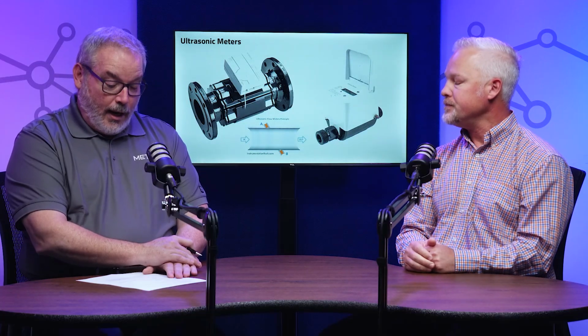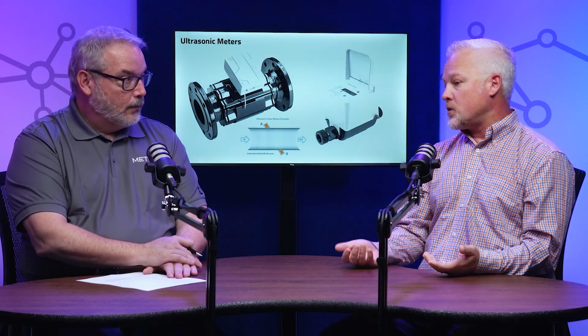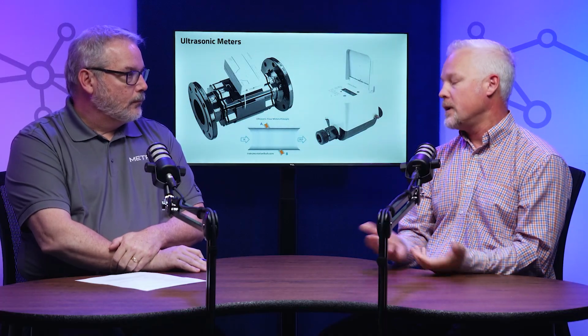Absolutely fascinating. Advantages and disadvantages? No moving parts, nothing in the way. So with mechanical meters, a lot of times, right, you have issues with pressure drop. So you can absolutely use an ultrasonic in sort of fire applications where a pressure drop is unwanted. Also can be installed in any sort of direction. So for vertical installs, things of that nature, very useful.